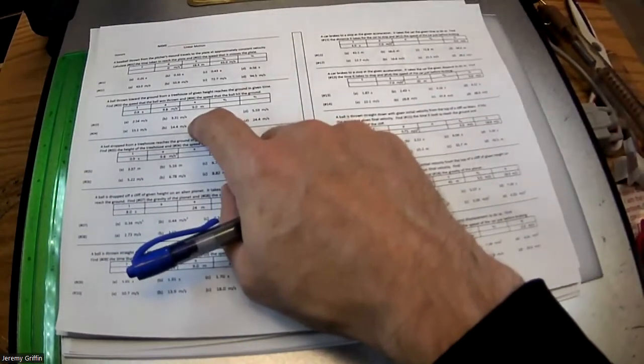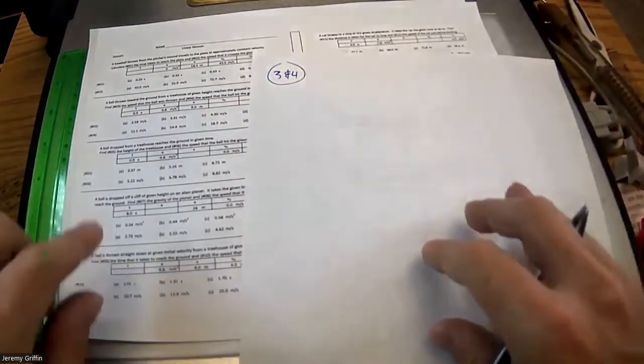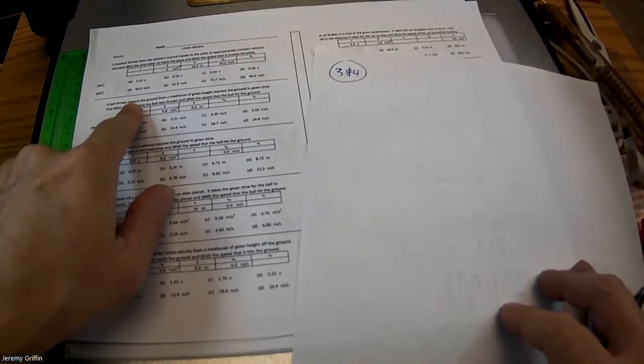Okay. Let's do the one we skipped. Number 3 and 4. A ball is thrown toward the ground from a treehouse and reaches the ground in some amount of time. What speed was the ball thrown, and what speed is it crash landing on the ground?